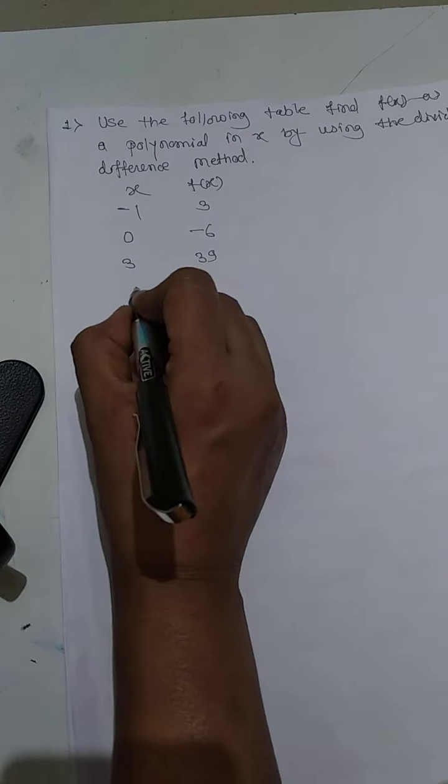After calculating, we get 3 minus 9x minus 9 plus x plus 1 into 6x, plus x plus 1 x minus 3 into 5x, plus x plus 1 x minus 3 x minus 6 into x.